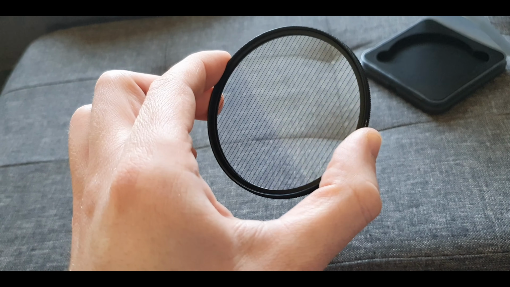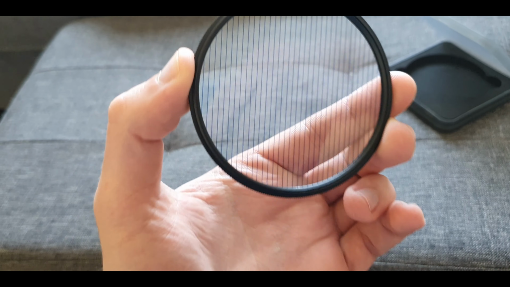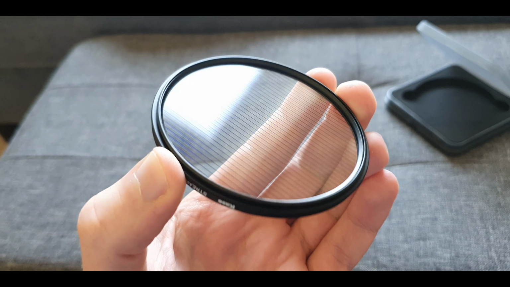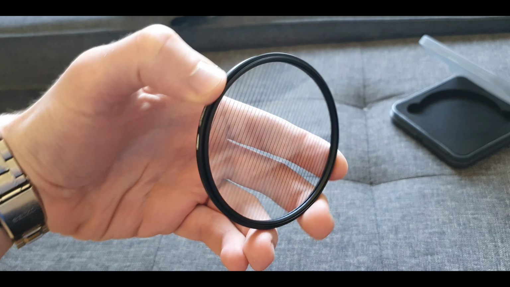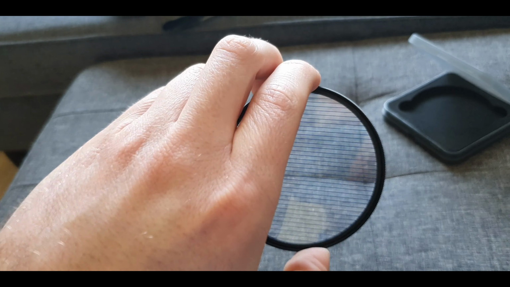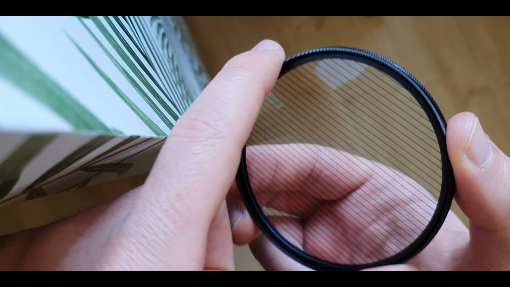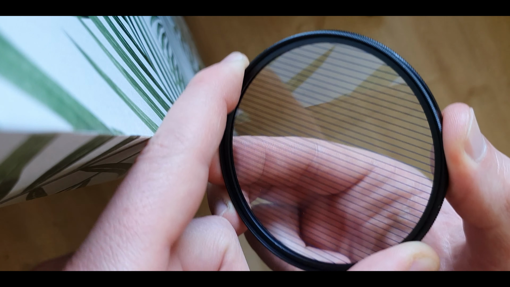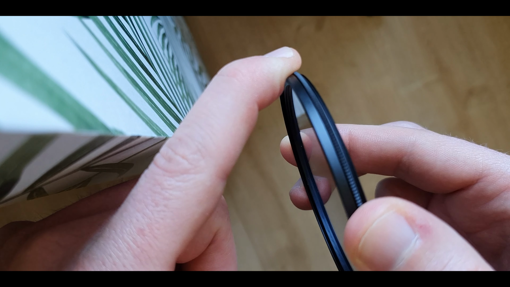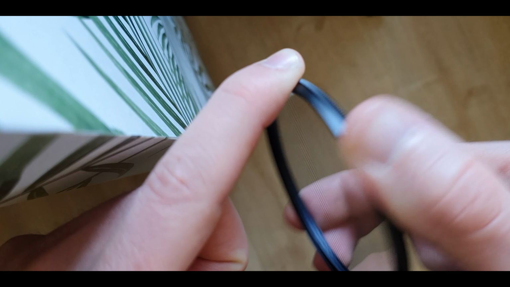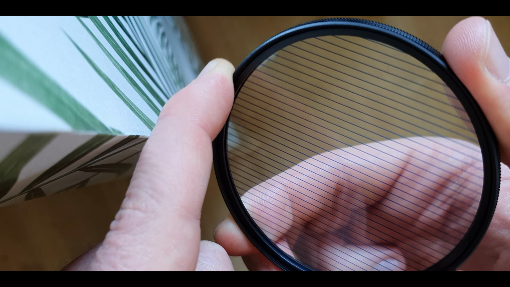Looking at the filter itself, it actually is a lot lighter and thinner than I initially thought, but it doesn't feel cheap, and the rotating mechanism feels actually very good. It's not too loose or hard to turn, which is very important since you have to adjust this every time you put it on another lens to get the streaks aligned perfectly. There are some problems with that design, however, which I will get into later in this video.